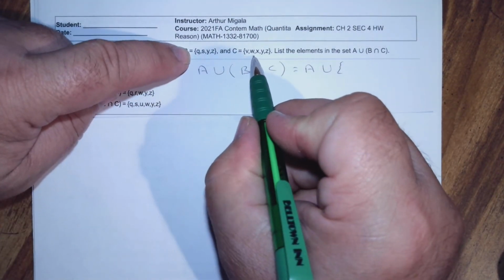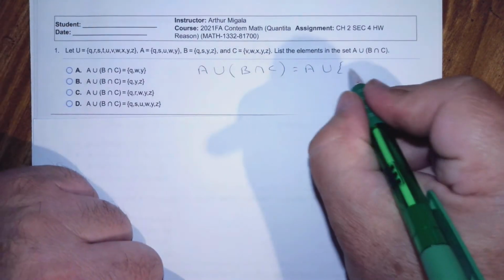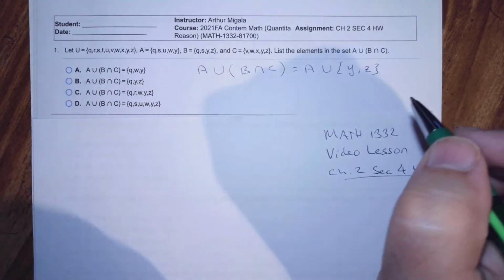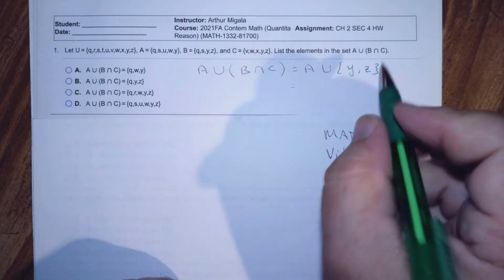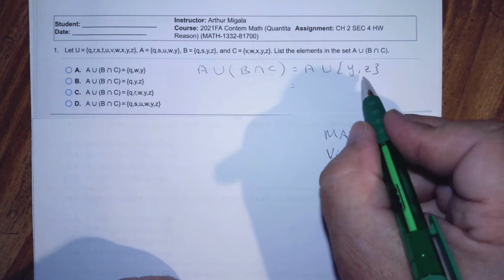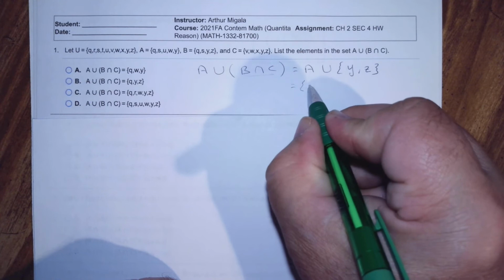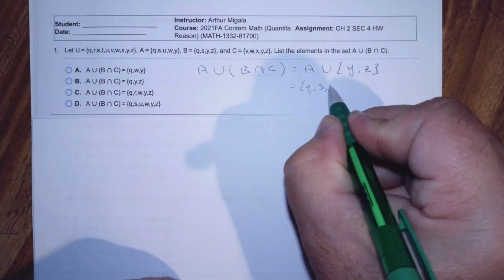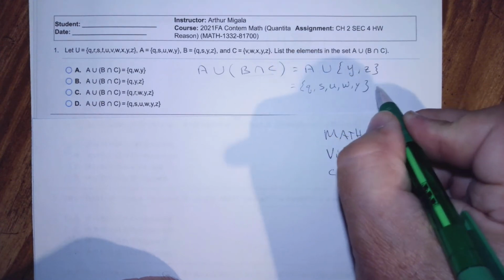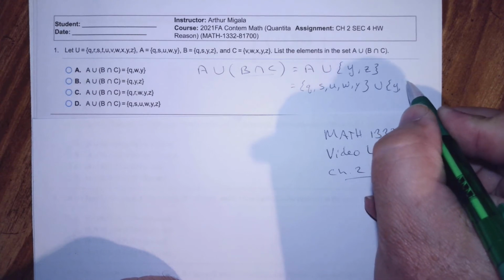Not the Q, not the S, so the Y and Z. So the union of set A and that intersection, so we take everything in set A, Q, S, U, W, Y, unite it with Y and Z.